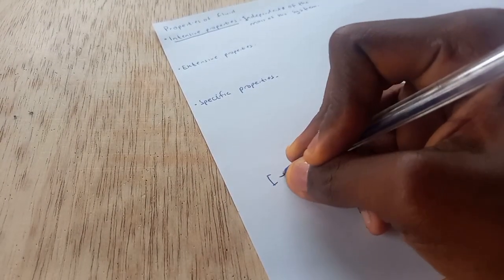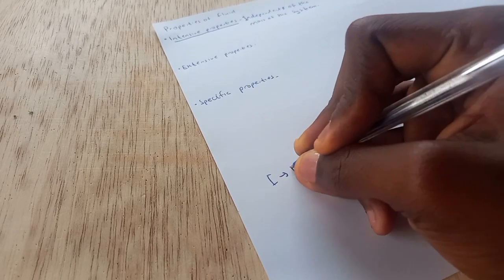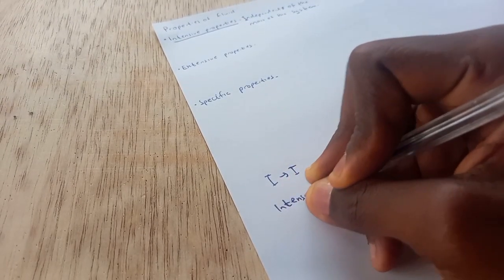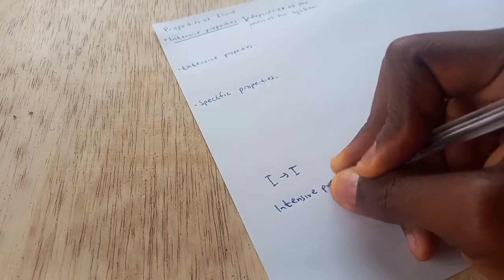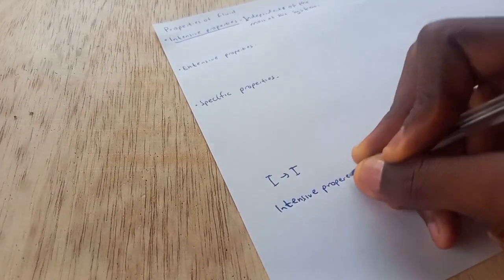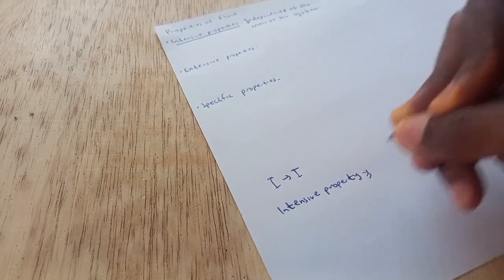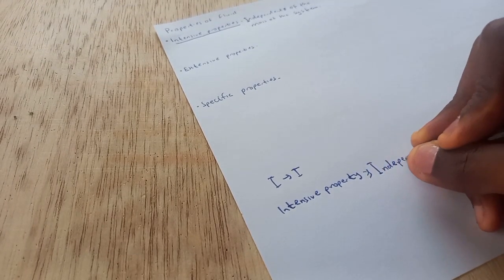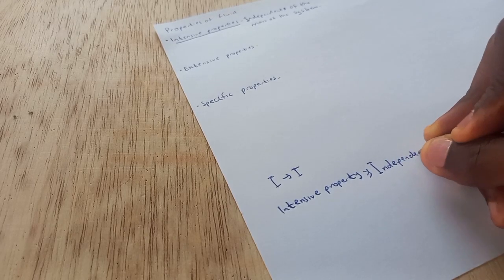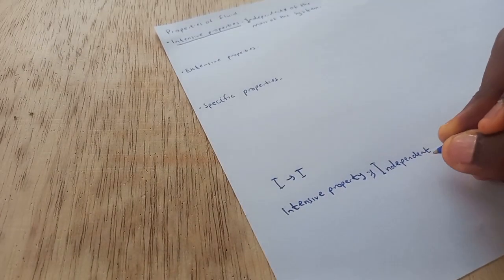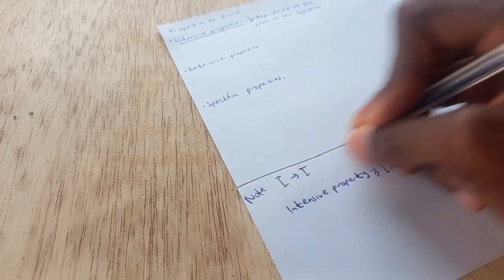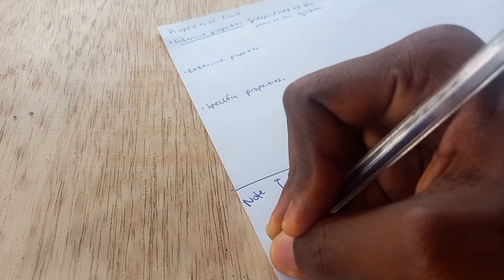Independent. So it means that I is to I. To remember this: intensive property is what? Independent of the mass of the substance of the system. Are you getting it? So note this. Let's put this somewhere. Keep it.